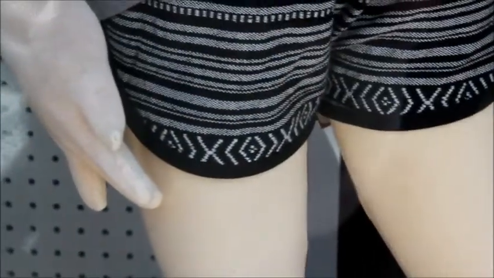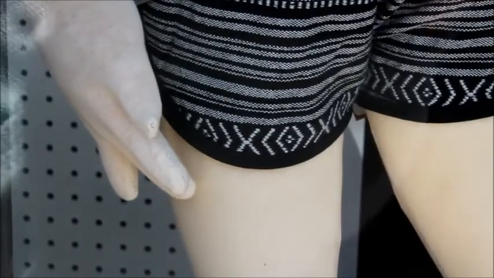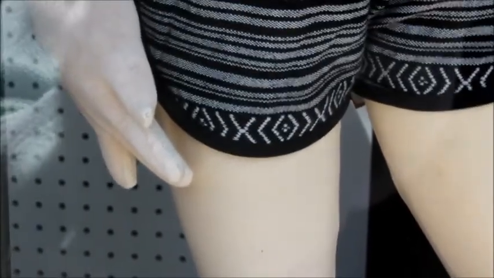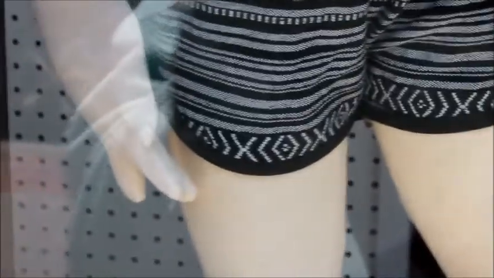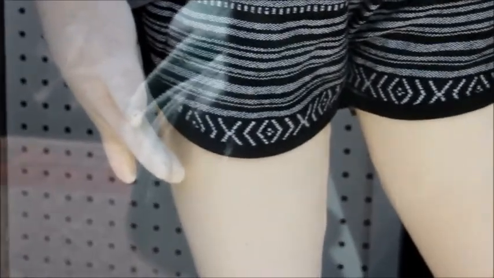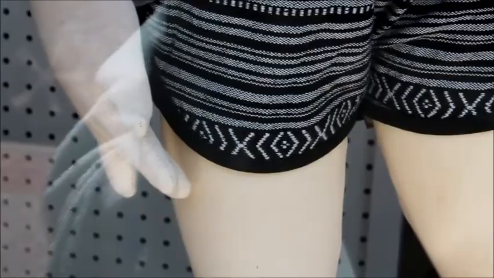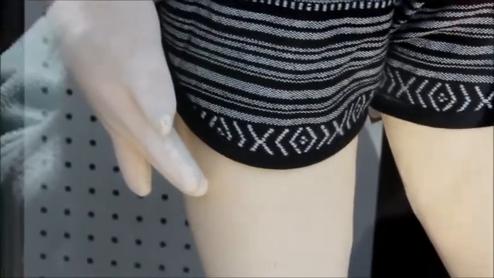If we look at these children's shorts on a mannequin, we can see that there's angles, vertical angles, supplementary angles, and the different designs on the bottom of these shorts. In order to create all of them to be the same, they have to know how many stitches, first of all, but also what angle they had.